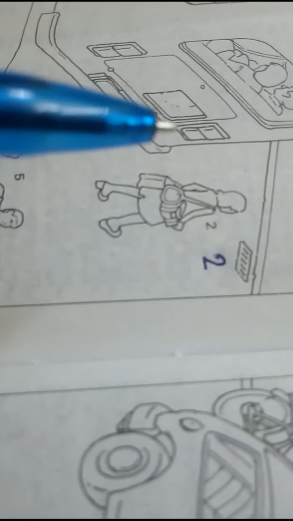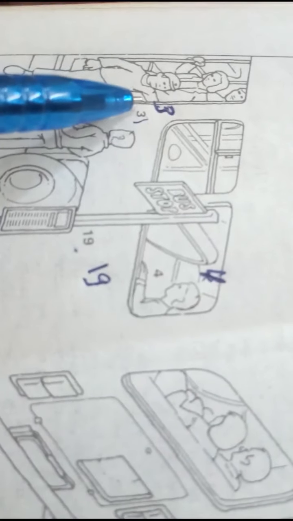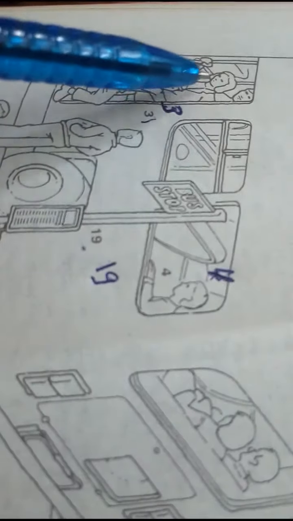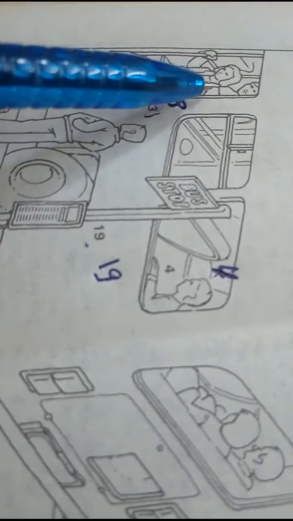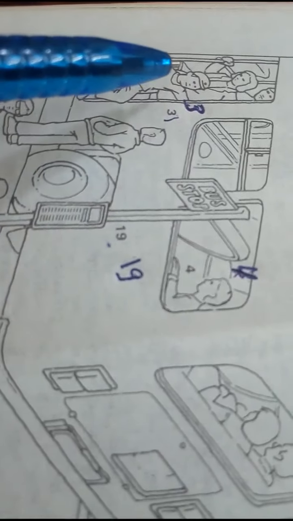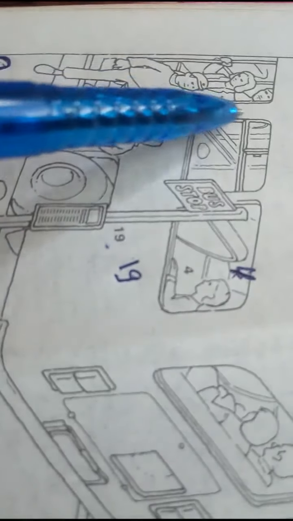Picture number 3. Look at it closely. You see some people getting off the bus.